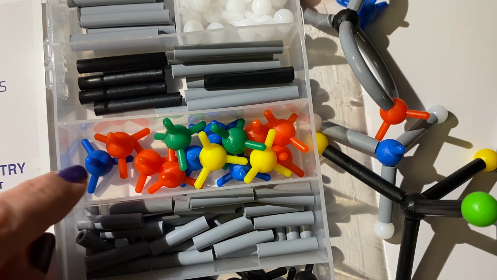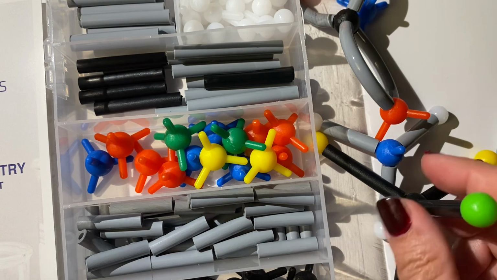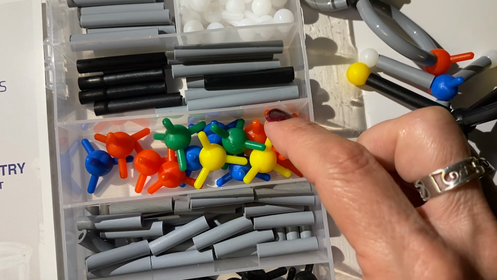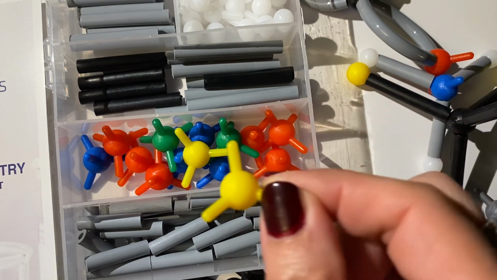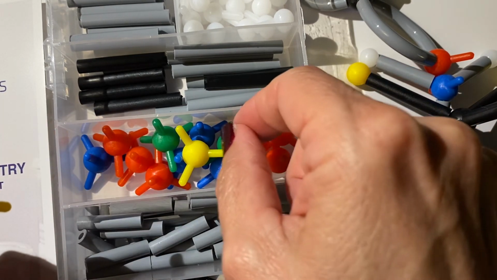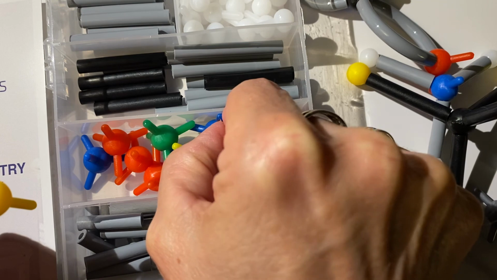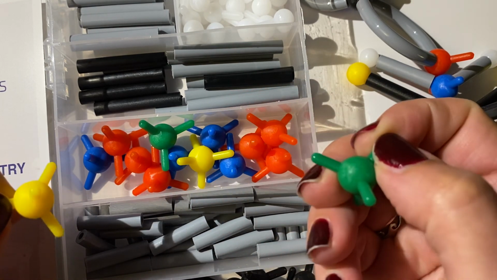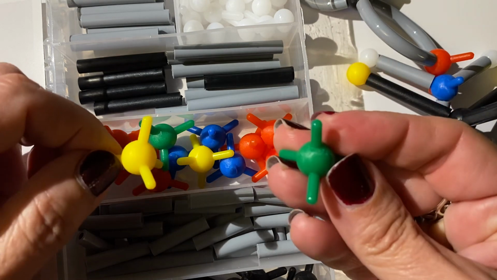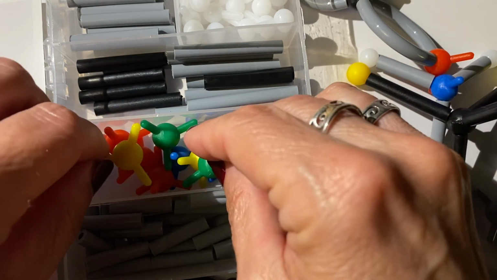And our blue for nitrogen. But we do have these fluorines that are usually yellow, and chlorines that are usually green, but you could really use these as anything.